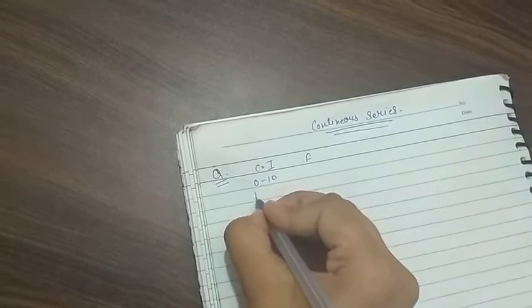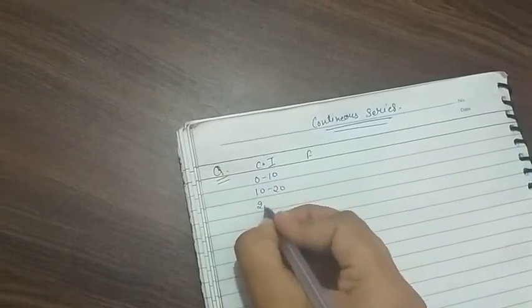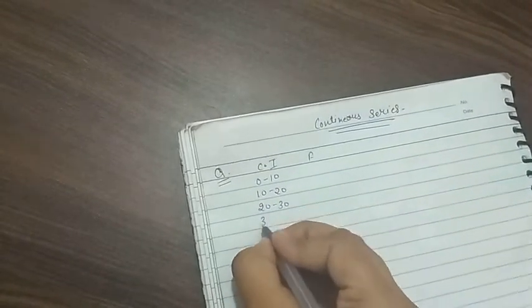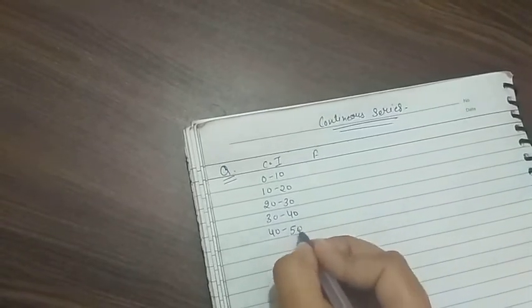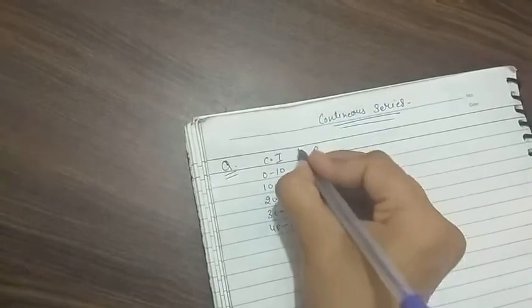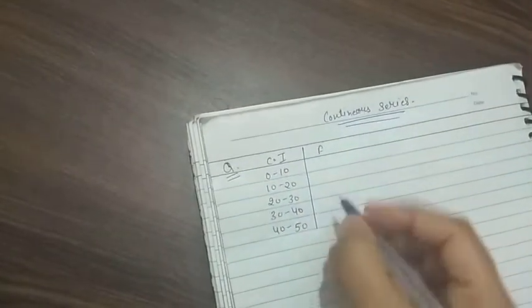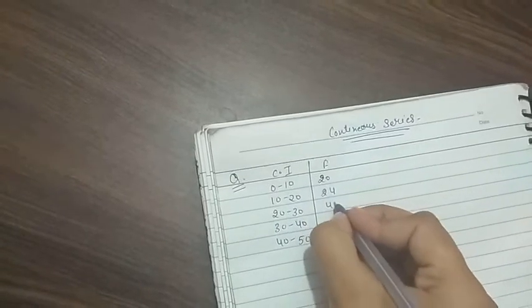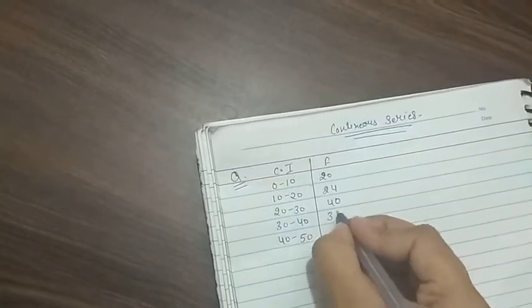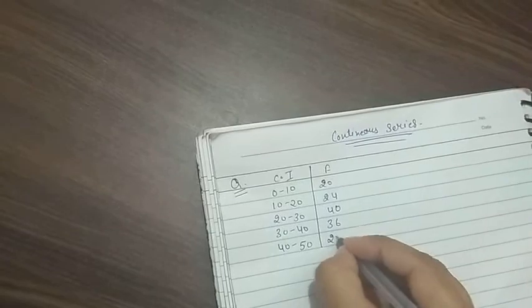The class intervals are 0 to 10, 10 to 20, 20 to 30, 30 to 40, 40 to 50, and its frequencies are 20, 24, 40, 36 and 20.